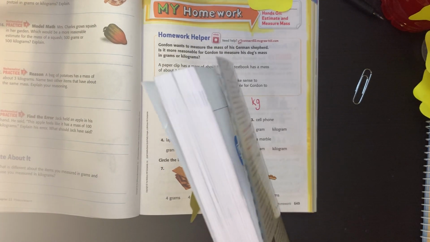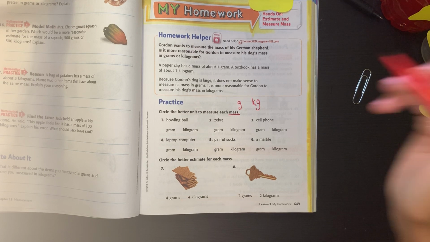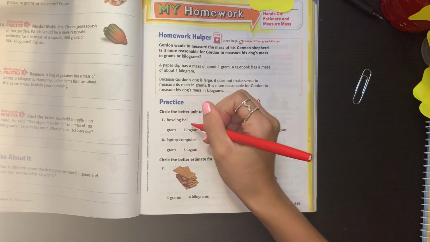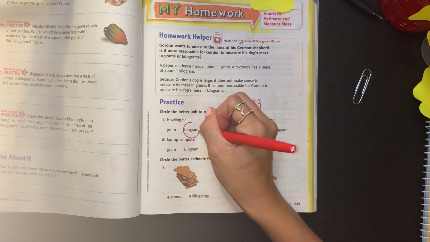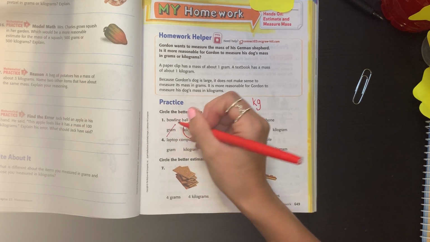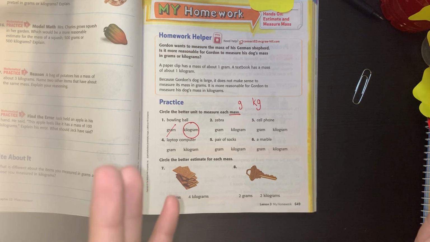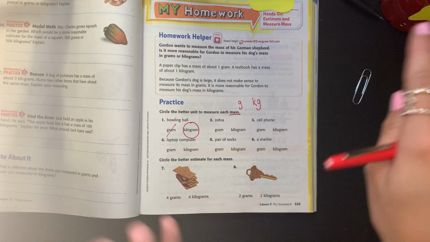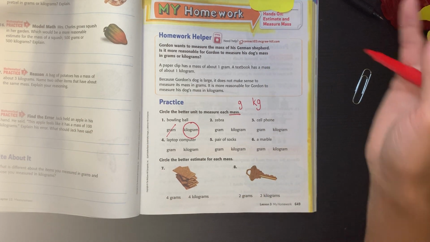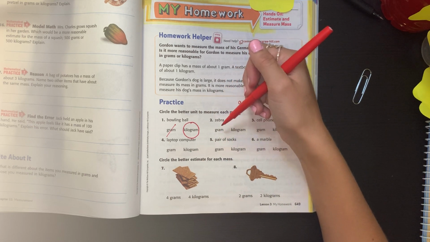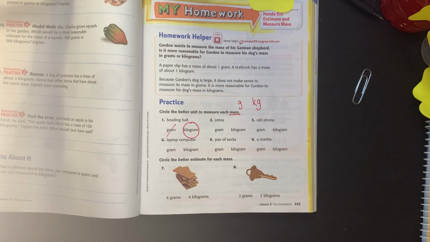So I think that that would be much better for giving a unit or for measuring a bowling ball. I think kilogram would be our best bet. So I'm gonna cross out gram. And when you're working through all of these with mass, if it's something that would be 1 kilogram or more, we would do kilogram. If it's something that we think is less than a kilogram, that's when we would do a gram.